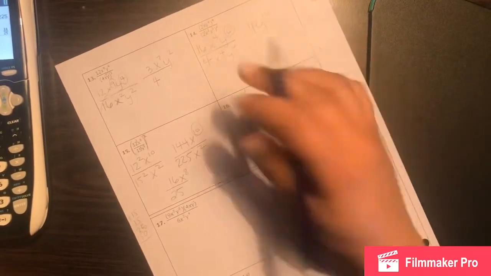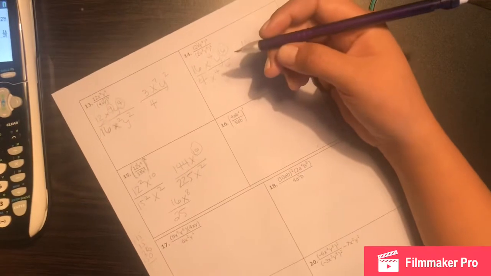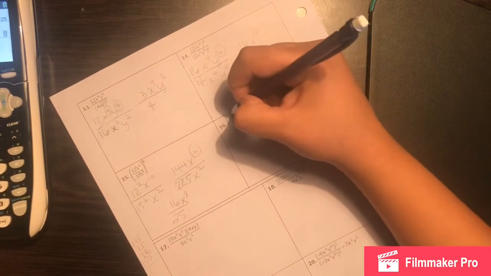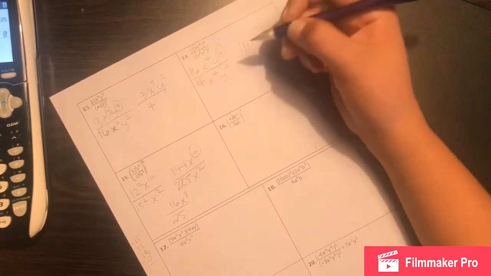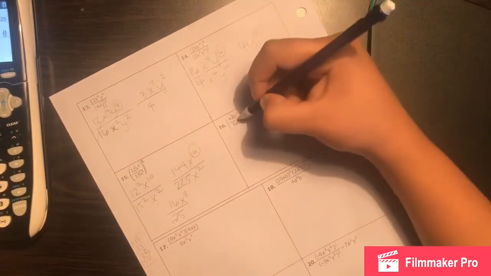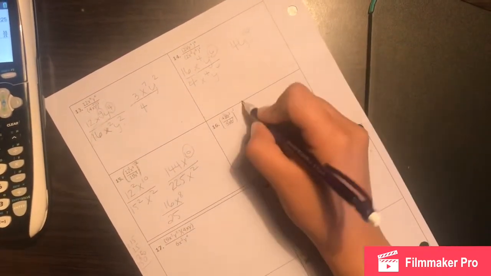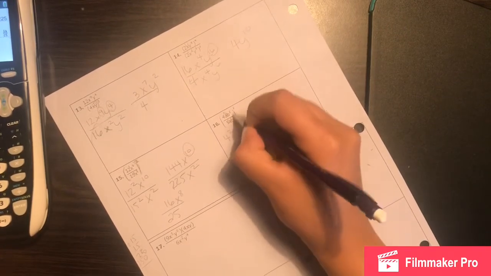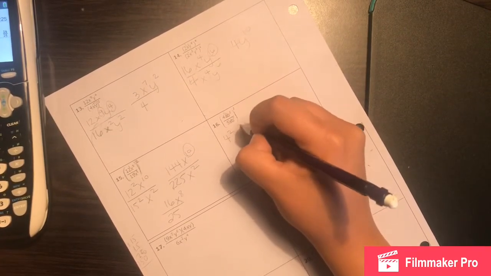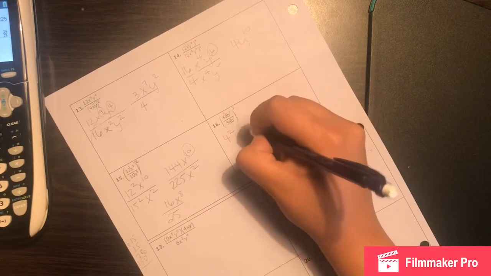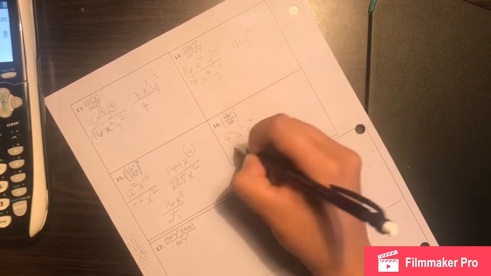Number 16 is the same principle, so I just have a big old power rule and the quotient rule. So I'm going to distribute this 2 to everything inside the parentheses. Just remember that 4 has a power of 1, a has a power of 1, 5 has a power of 1, a has a power of 1, and b has a power of 1. So 1 times 2 is 2, so that's 4 squared. 1 times 2 is 2, so that's a squared. 2 times 2 is 4, so that's b to the 4th.